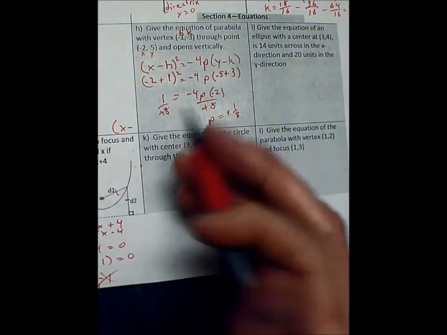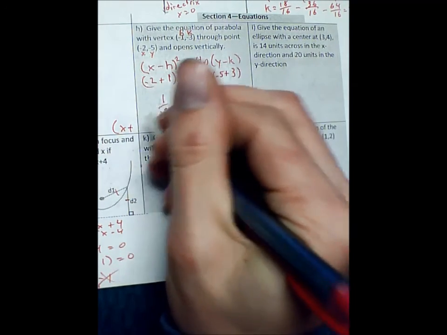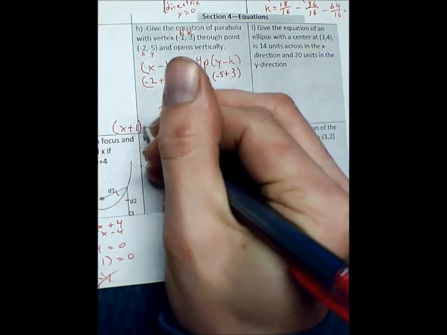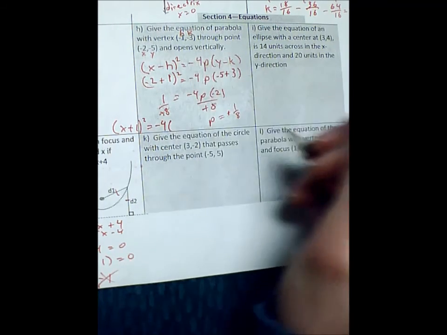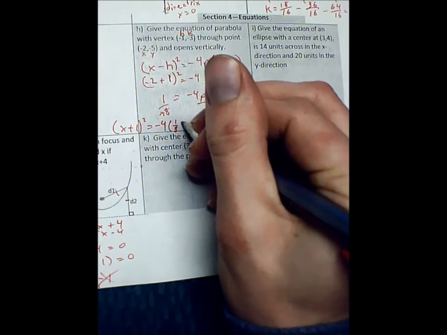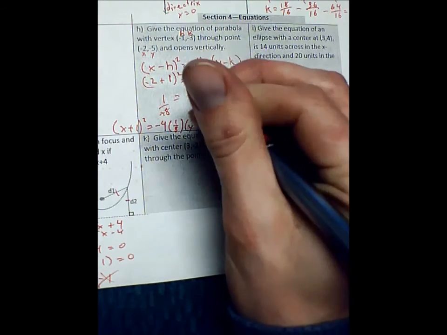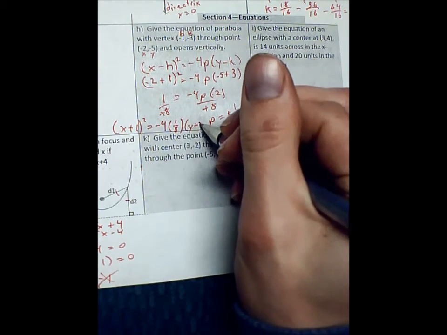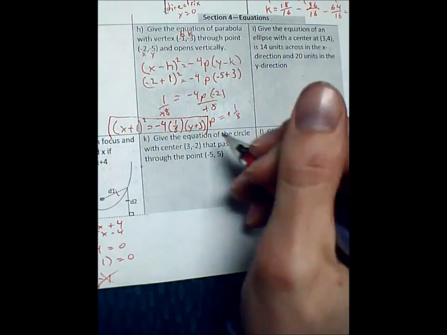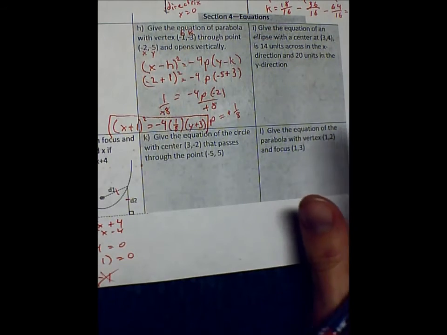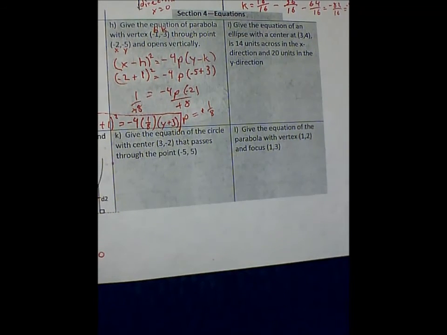So x minus h, which is 1, so x plus 1 squared equals negative 4p, which is 1/8, times y plus 3. There's my equation.